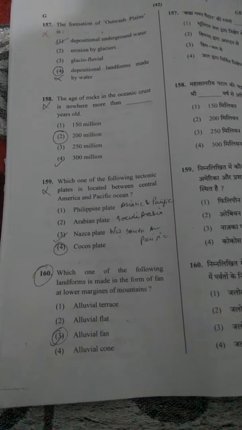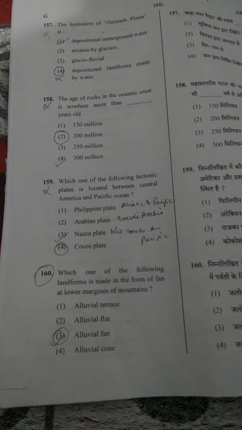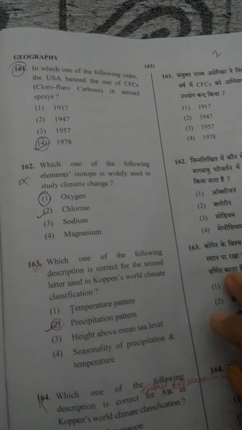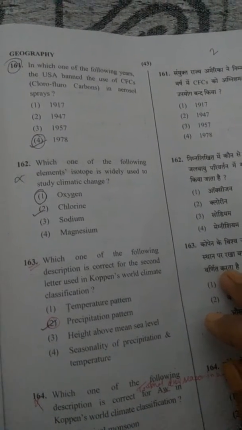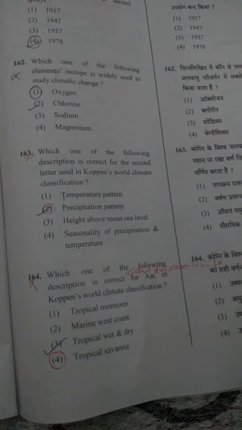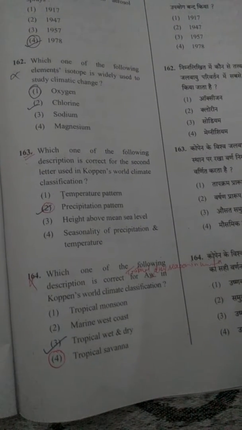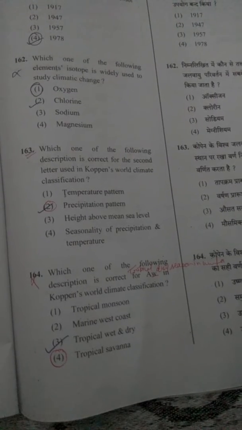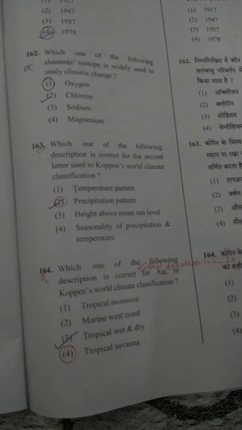Then question number 160, which one of the following landforms is made in the form of a fan at the lower margins of the mountain? So it is alluvial fan, that you all may know. Which one of the following years the USA banned the use of CFCs in aerosol sprays? So it is 1978. Then question number 162, which one of the following element isotopes is widely used to study climatic change? So that is oxygen.